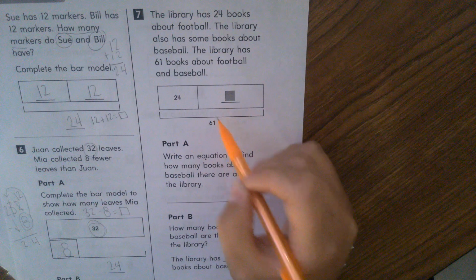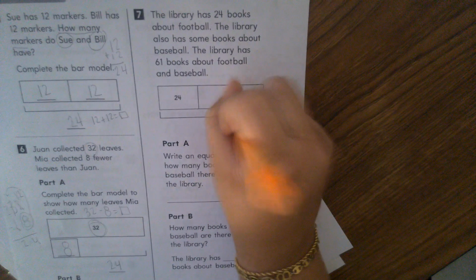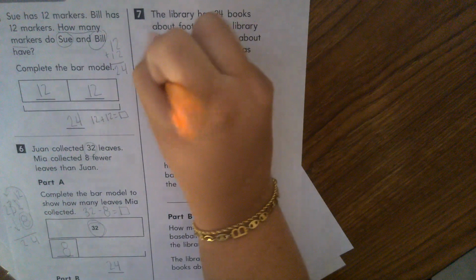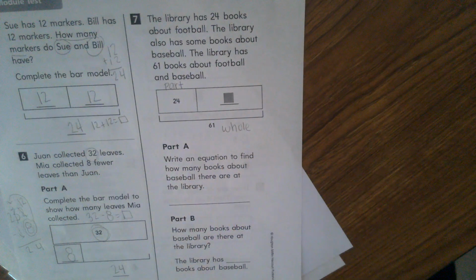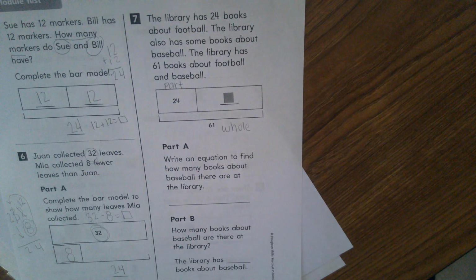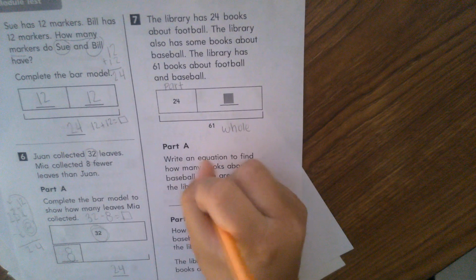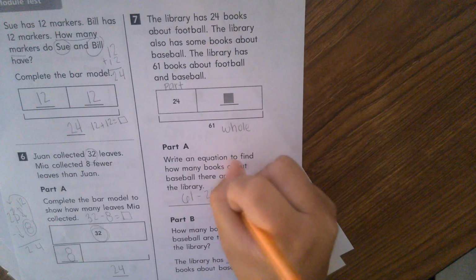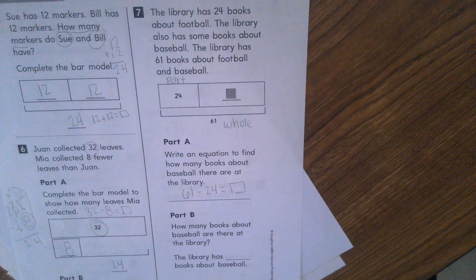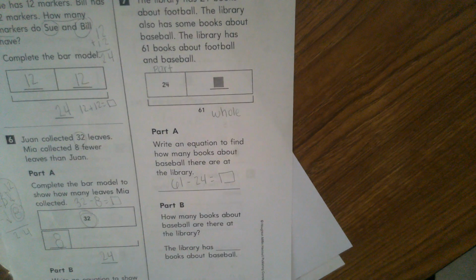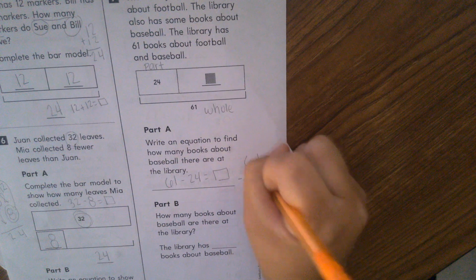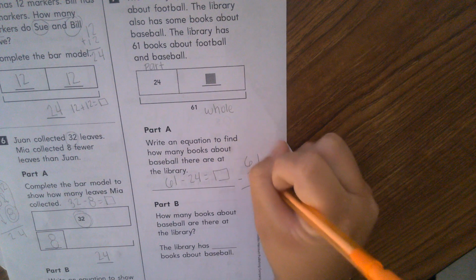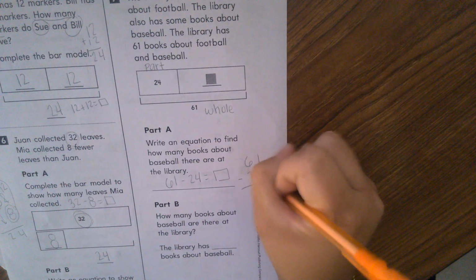So at the bar model, you have your whole and you have your part. What is my equation? It says write an equation. What's my equation that I need to write? 61 minus 24 equals the unknown number. So we need to figure that out. Let's figure it out. 61 minus 24. Can I subtract 4 from 1? No. Circle my bigger number.